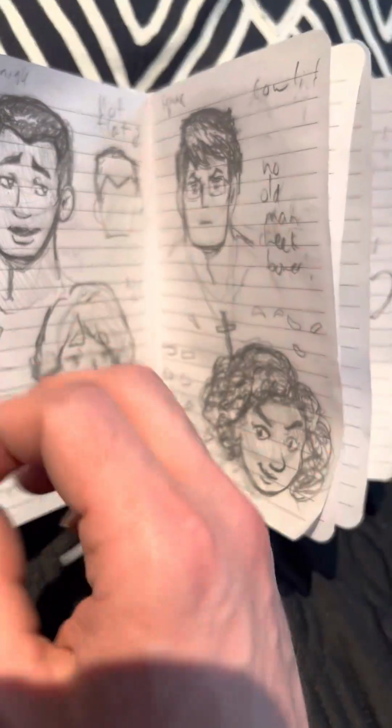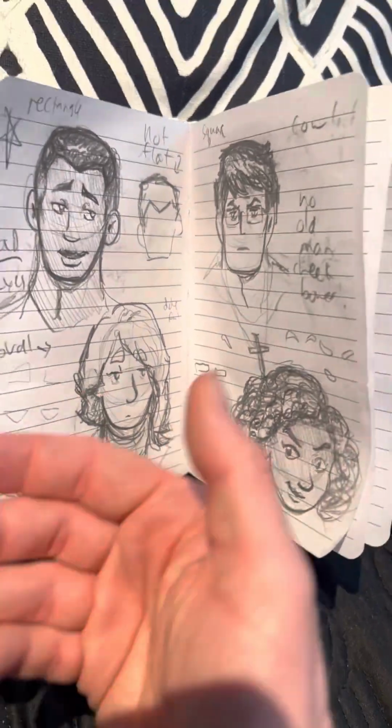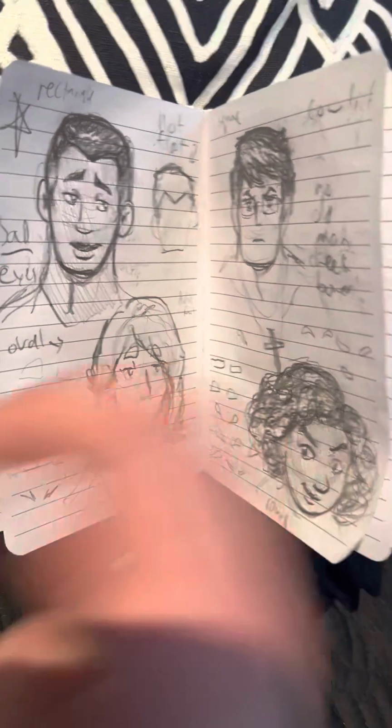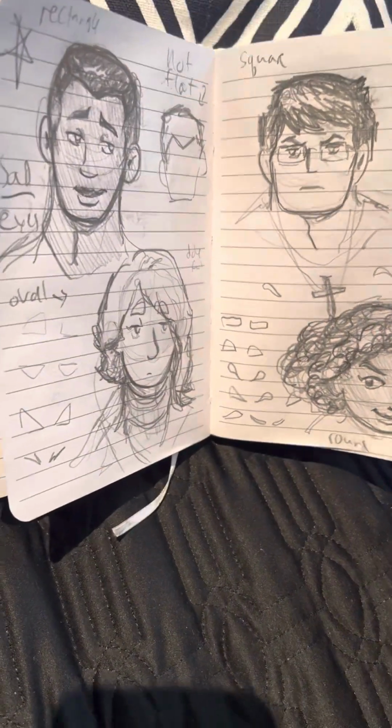So if I have two characters who have a similar thing, like this person has wispy hair, this person has wispy hair, then I like to have a different shape or different cut to distinguish those two. And I just keep playing with all these different things so nobody looks too much like anybody else.